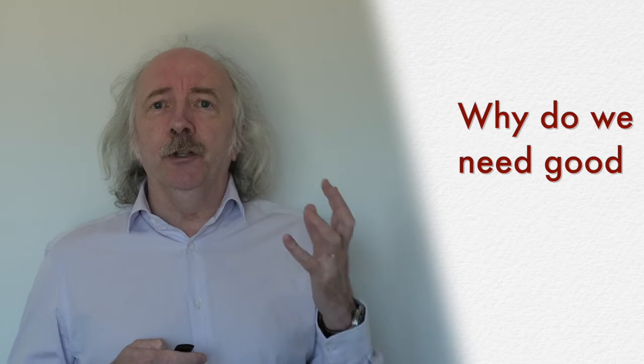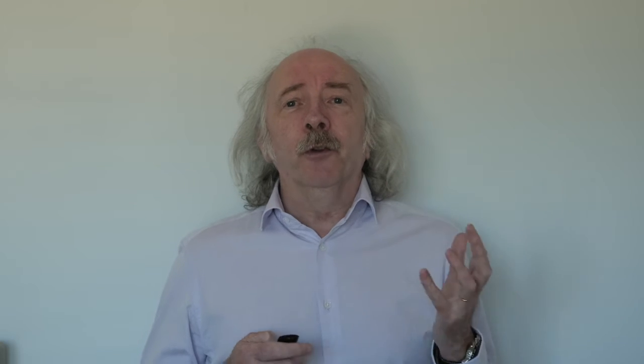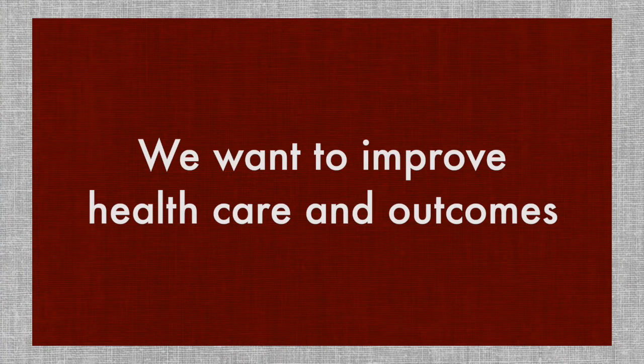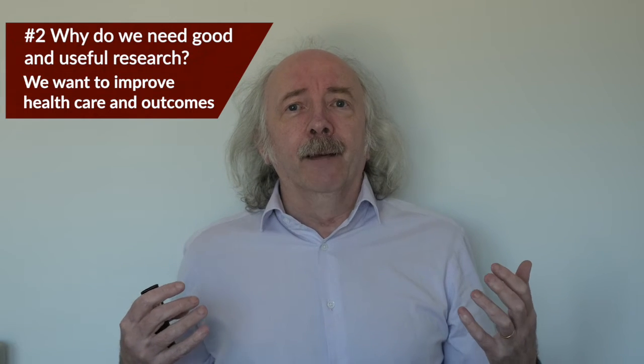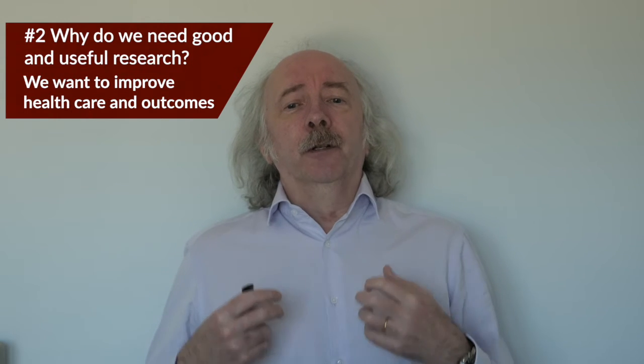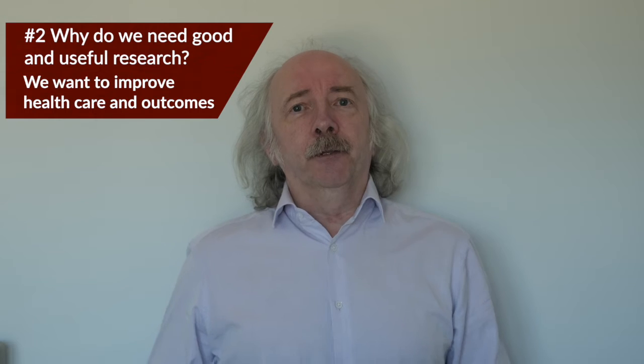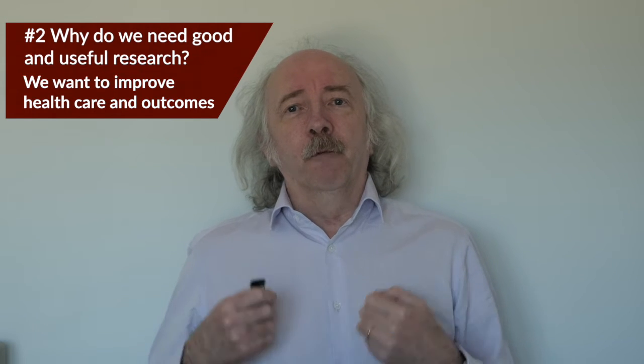Then why do we need good and useful research? Well, we want to improve healthcare and we want to improve the outcomes. I'm not a practitioner. Those of you who are practitioners, you have patients that you are caring for. Those of you who are educators, you have people you are trying to teach. Those of you who are involved in social care, you have clients that you're trying to help. We want to make sure that health and social care and the outcomes of the populations we're looking after are as good as possible. So then we've got to think, how do we do good and useful research?